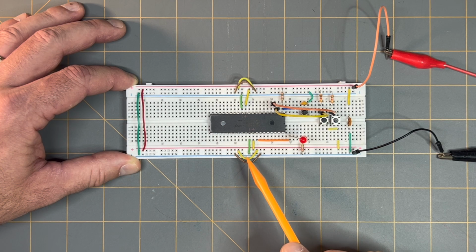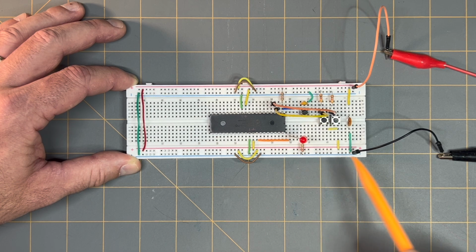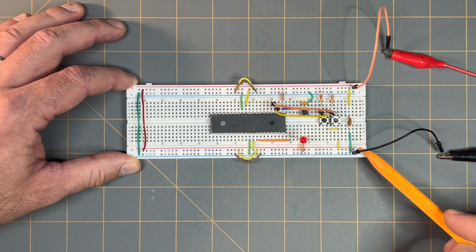That connection continues through this yellow jumper wire here, all the way down to the end of this side of the positive power rail.